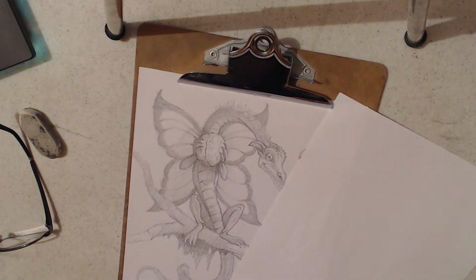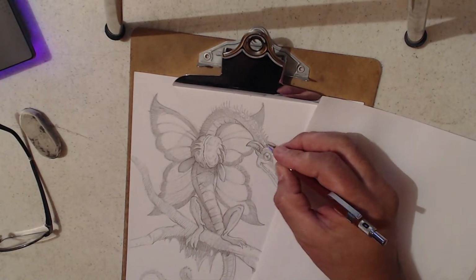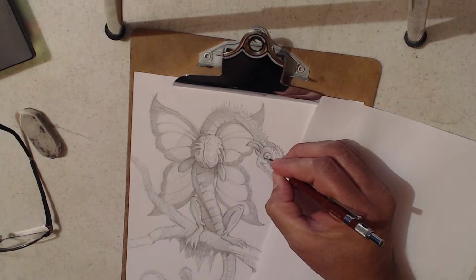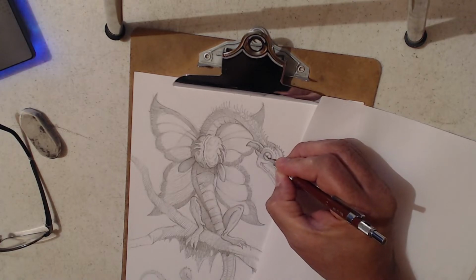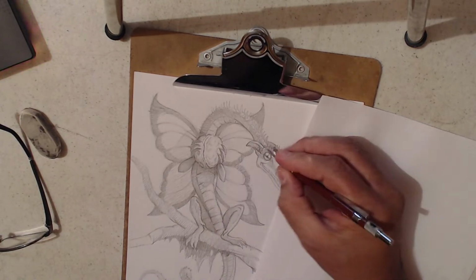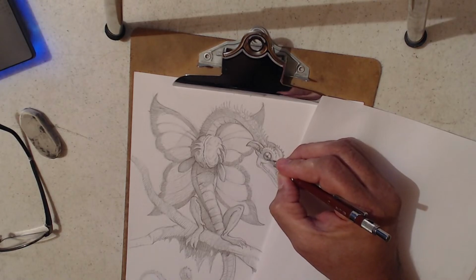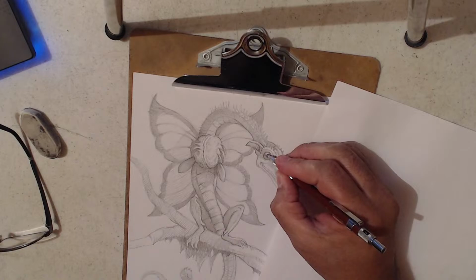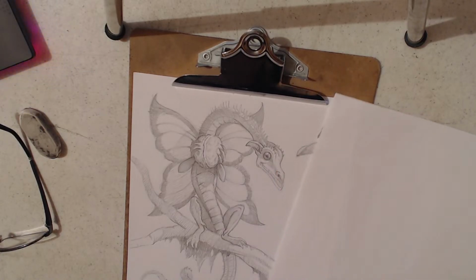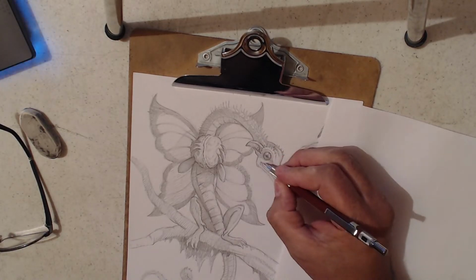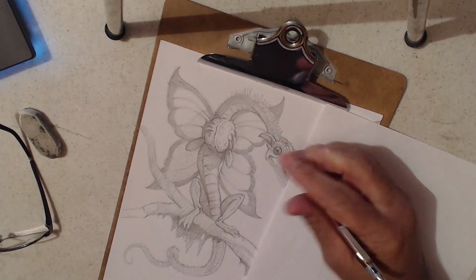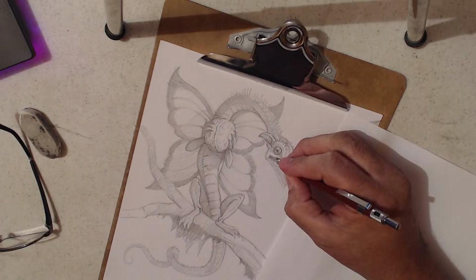And back to the head. Now these are supposed to have big smiles. According to the monster manual, I have to give this guy a smiley.